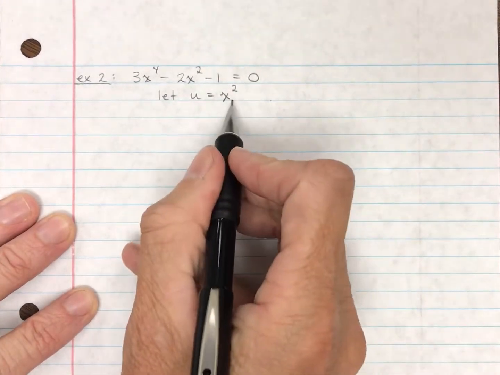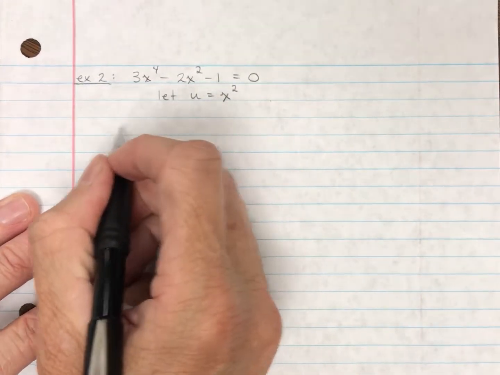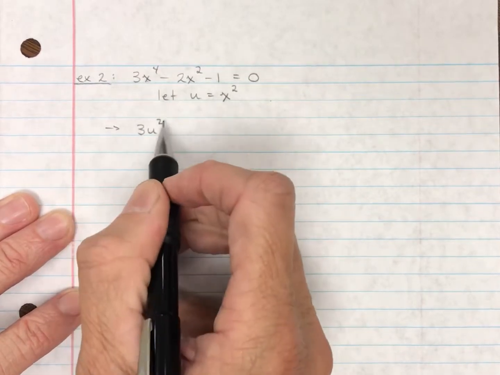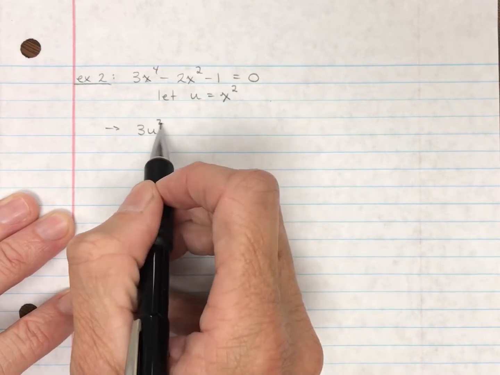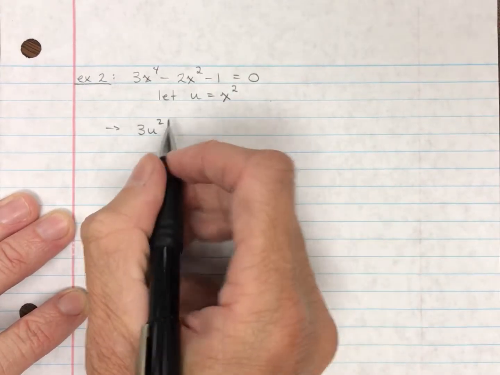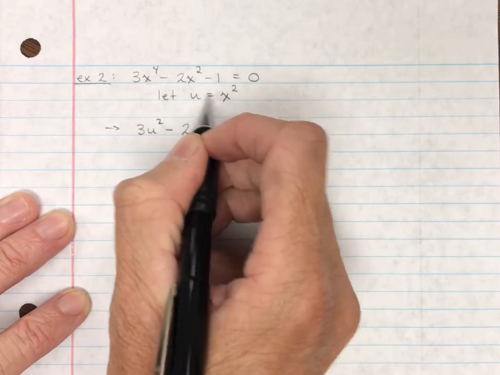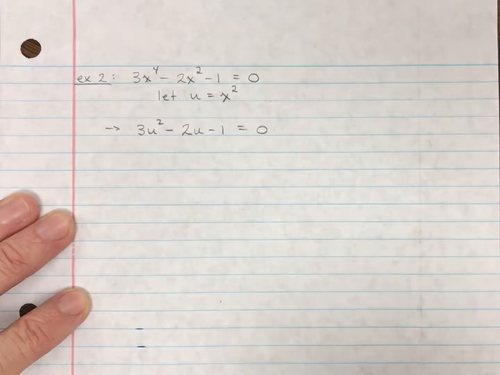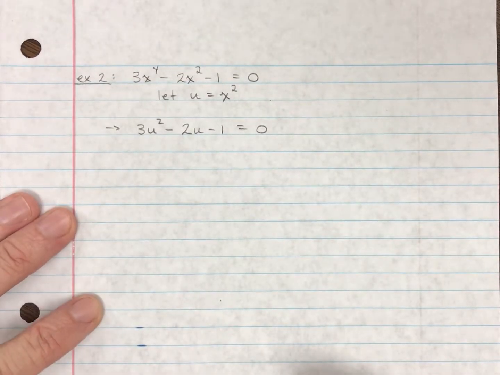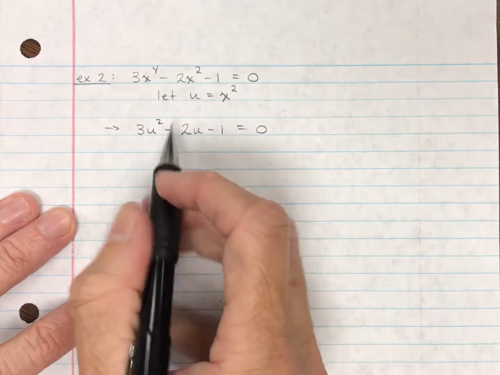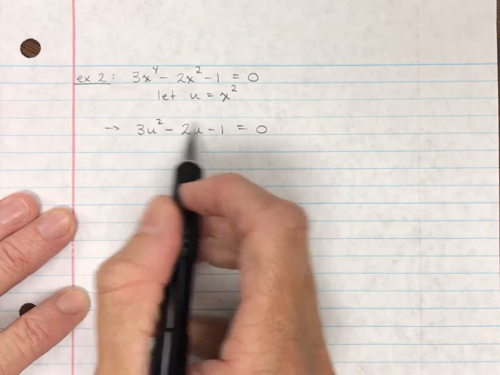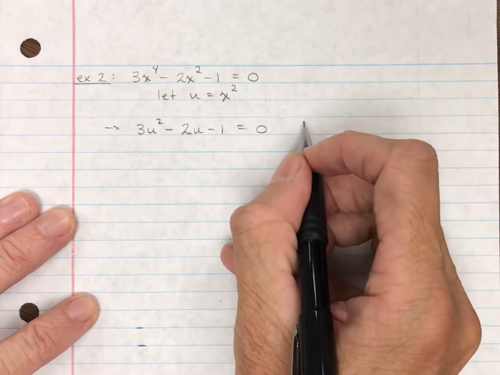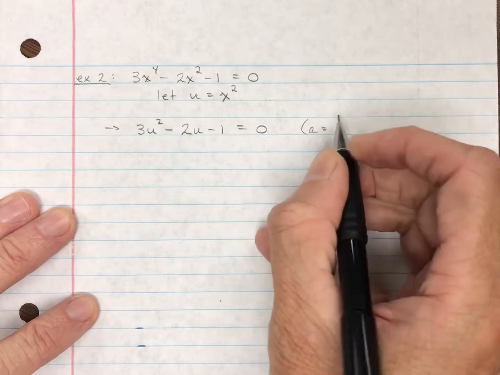If u equals x squared, then we have 3 times u squared, because x squared squared is x to the fourth, minus 2u, minus 1. Ha! That's a quadratic I can solve. Now I notice I have a 3 here, not a 1, so factoring could be a problem. I'm going to go with the quadratic formula. So let's note my A, my B, and my C. A is plus 3.